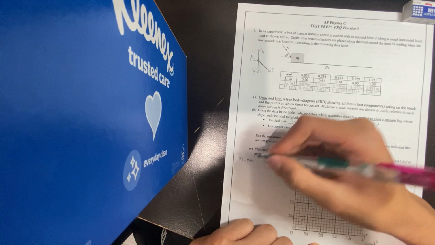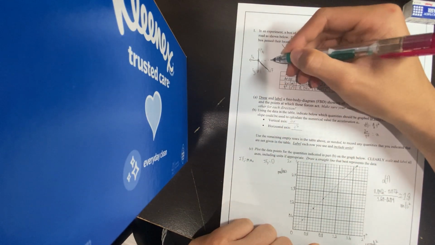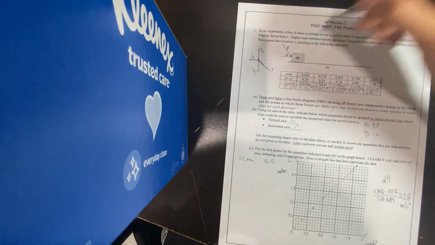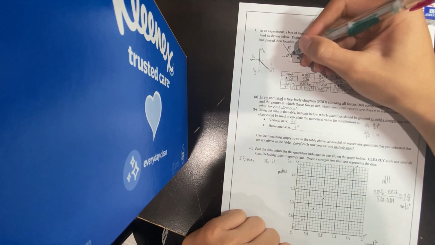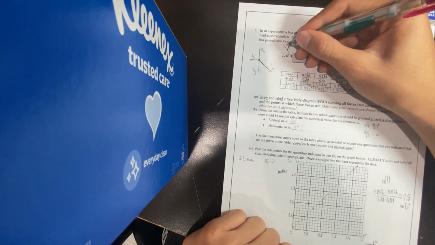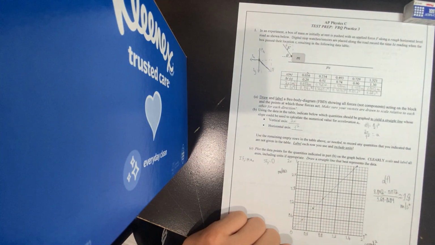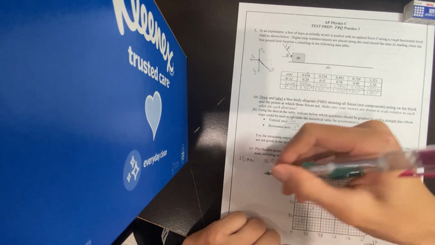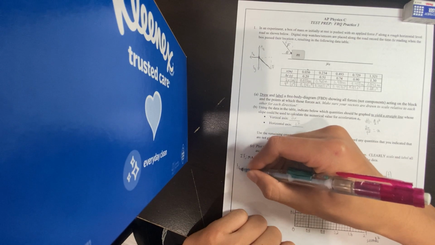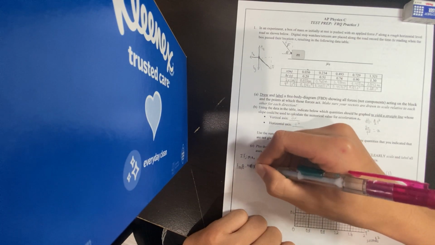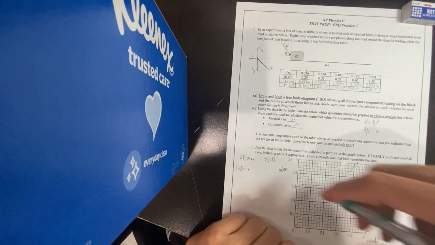And then F_x has F_K, since this would be theta, right? Or yeah, theta here. So we have the component minus the F_K. And that's going to be in the x direction.